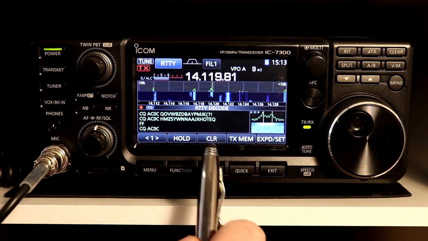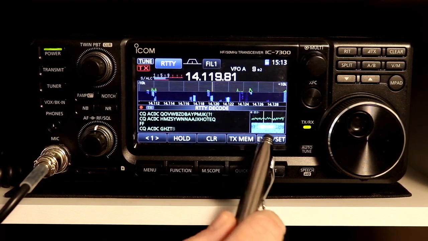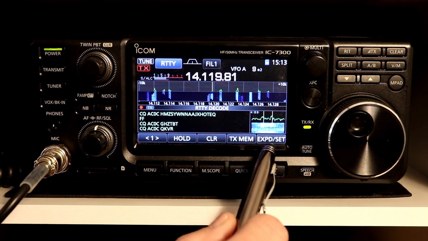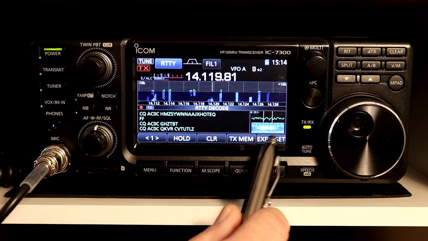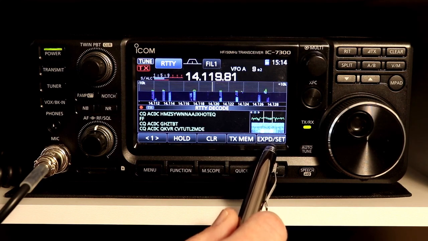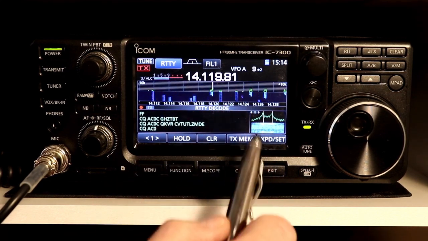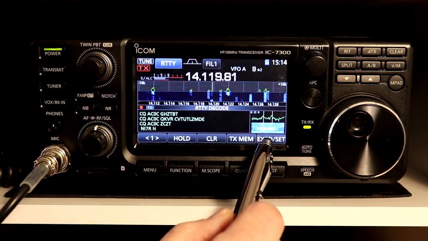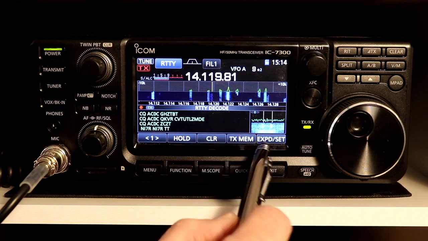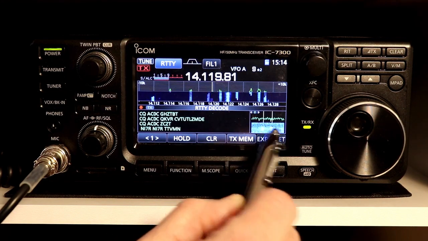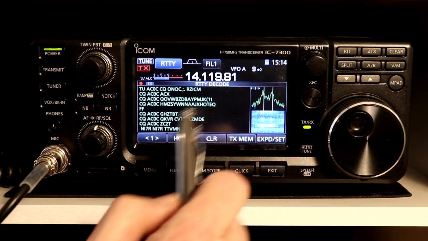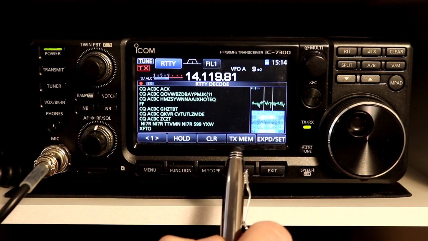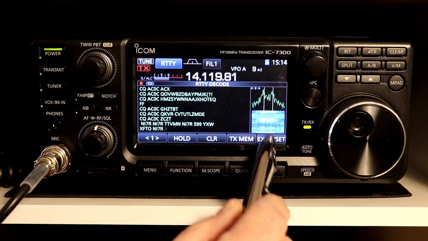And then if I put the M scope back on, it goes back up and shows a smaller display with the decoder. And there's also an expand button on the touchscreen, expand/set. Expand, if you recall from the RF spectrum scope, would expand the spectrum scope to a larger display. This does the same thing, but only for the decode. So if I touch expand, it's going to expand the RTTY decode to be pretty much full screen, and then your spectrum display goes away.